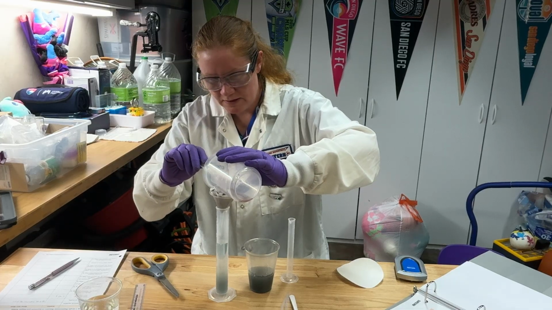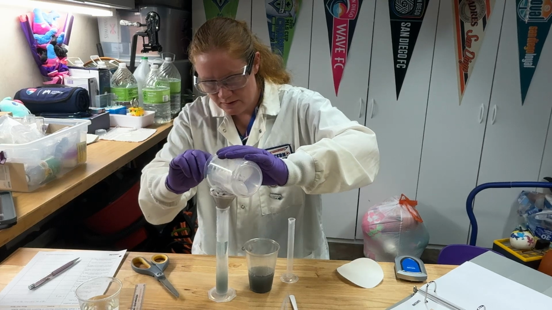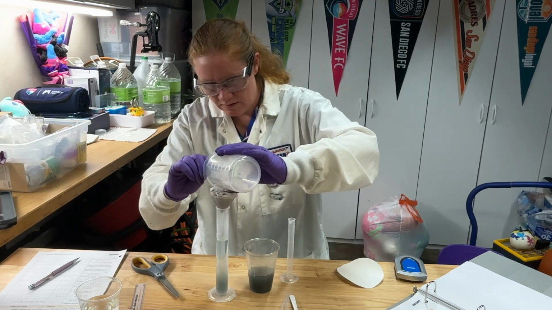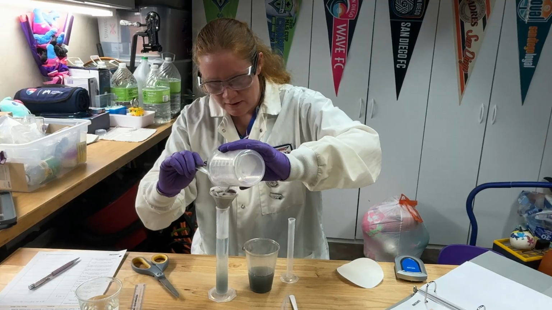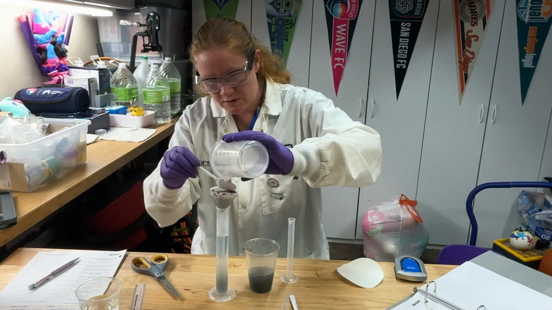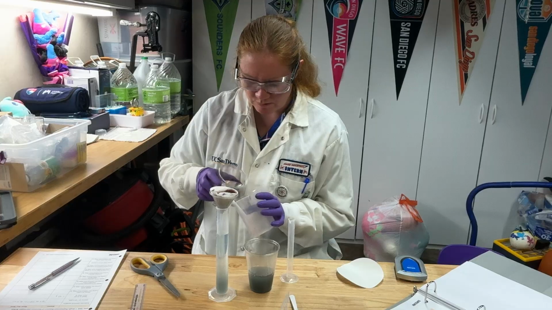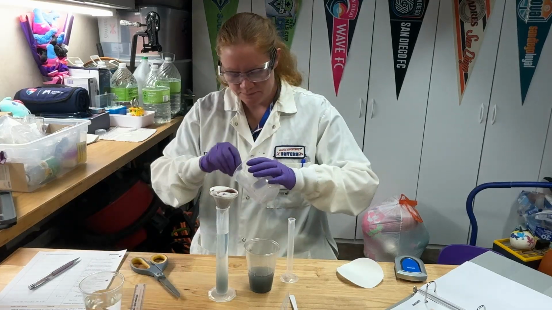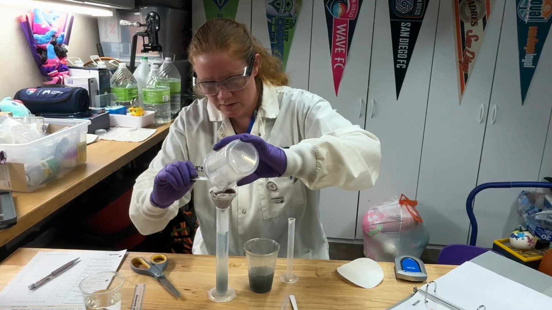Very carefully pour all that in there and make sure I get all of that out of there. If a bunch of copper sticks to your beaker and you don't get it out, is that a place where you could affect your percent yield? Okay, I have a little bit more in my beaker, so I'm just going to add a tiny bit more water to help get that last little bit out.